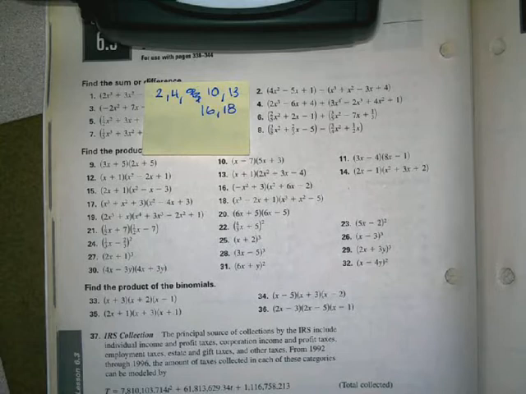Not 4x squared. Good. Yep. Good. Should be negative 2x.